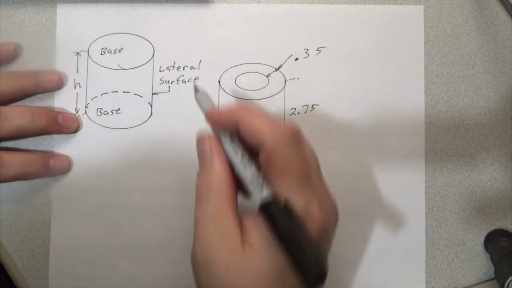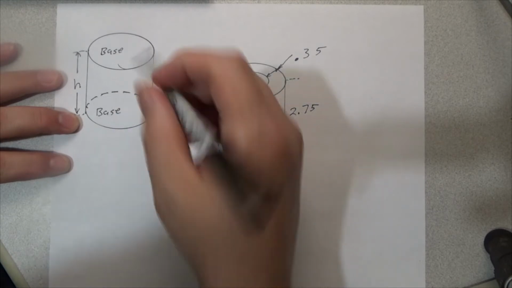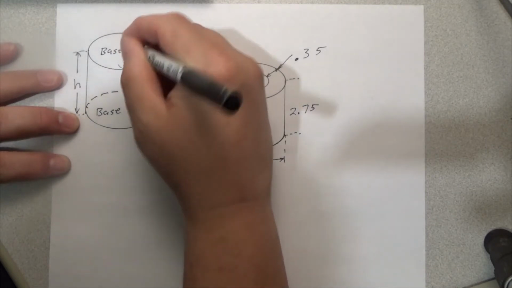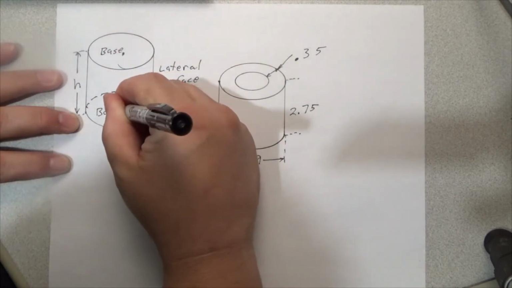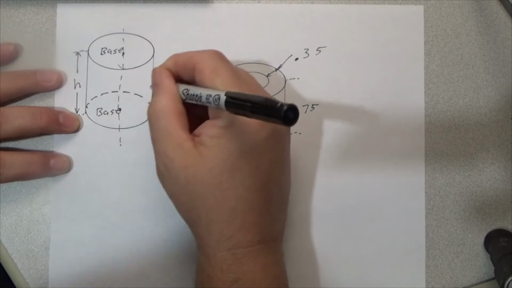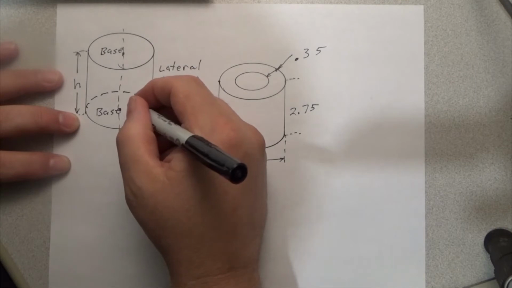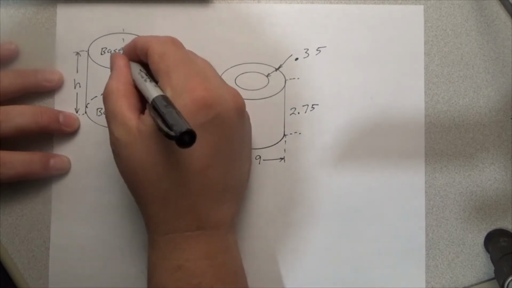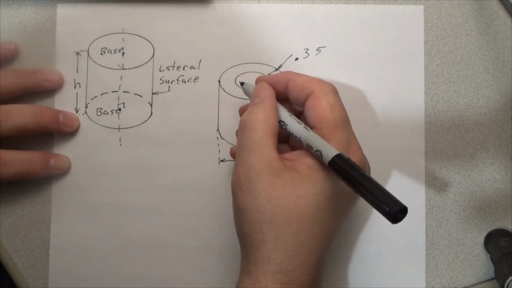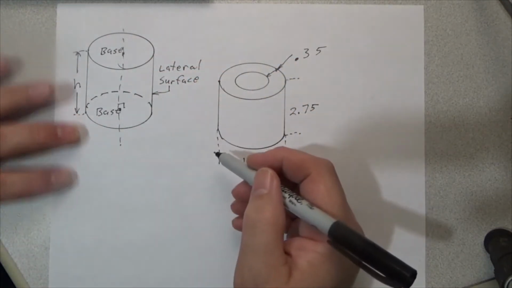The area between the two bases is the lateral surface. The circles have a line drawn through each center. In a right cylinder, that is going to be perpendicular to the base. And we will only deal with right cylinders here. So that axis right there is perpendicular to the bases.